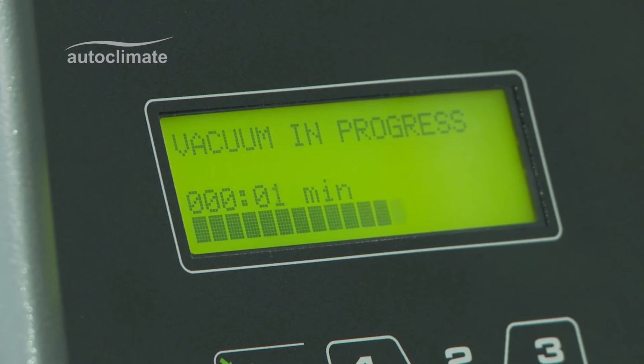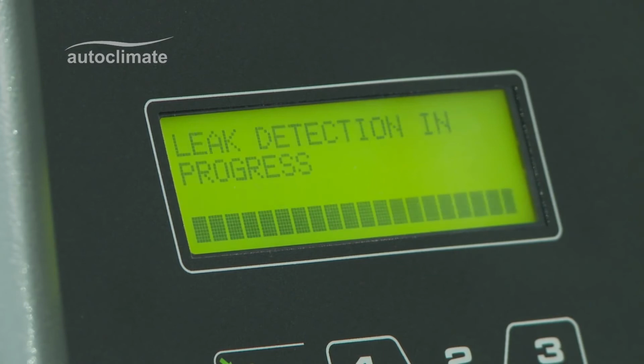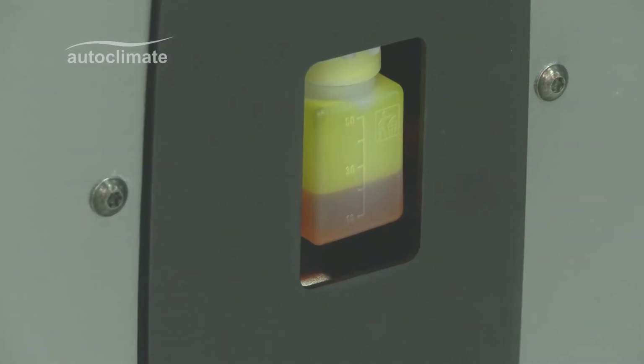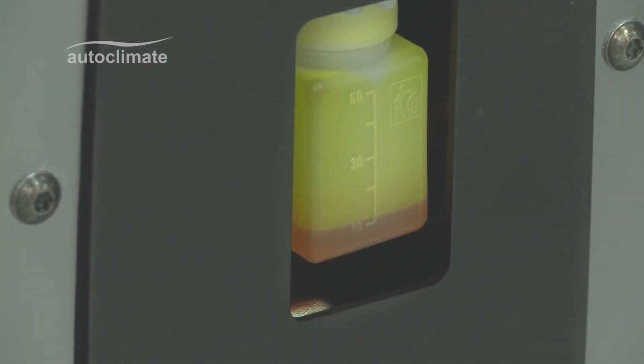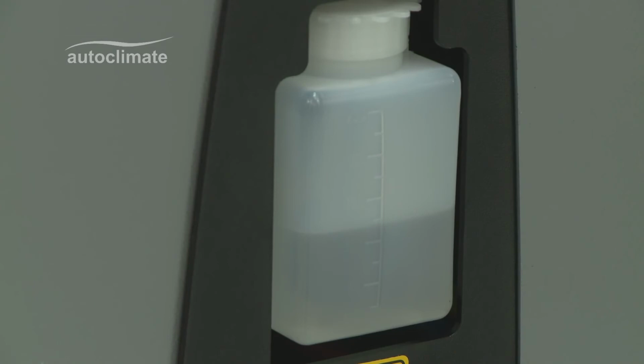When complete, the display shows leak detection in progress. This process takes around 5 minutes. If a leak is detected, the process will stop and a leak detected message displayed. If no leaks are detected, the machine continues to inject UV dye and then inject the oil based on the previously entered values. If any oil has been recovered, that volume will be added to the injected quantity.